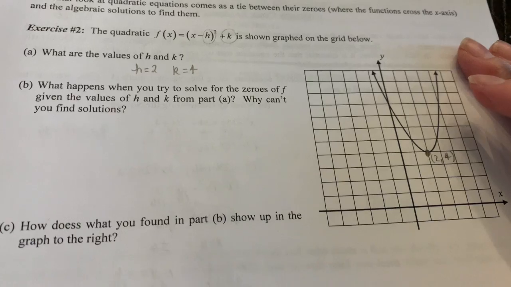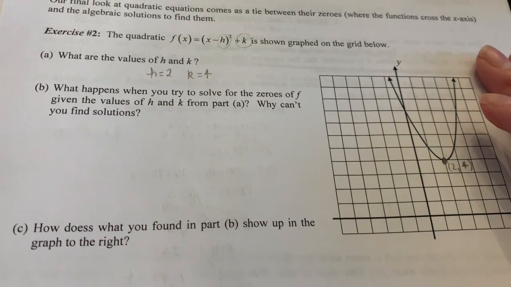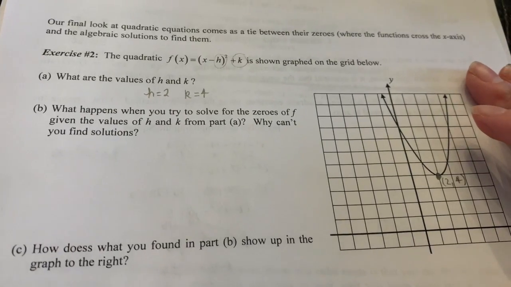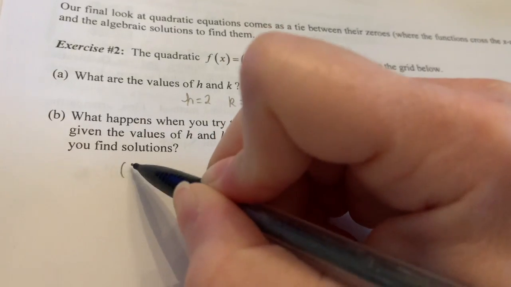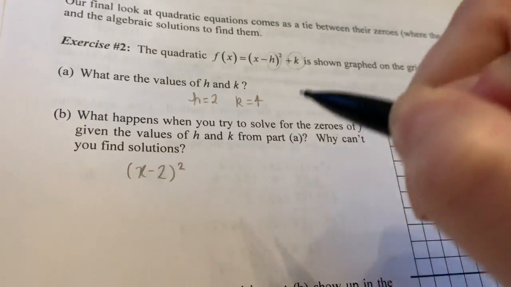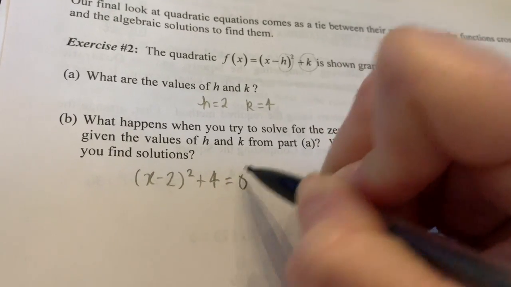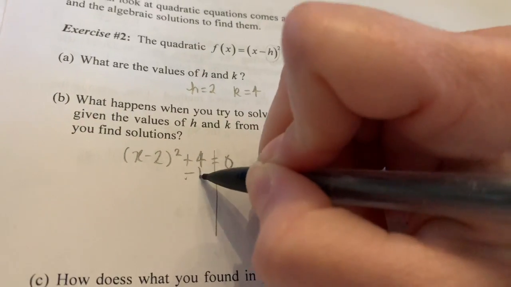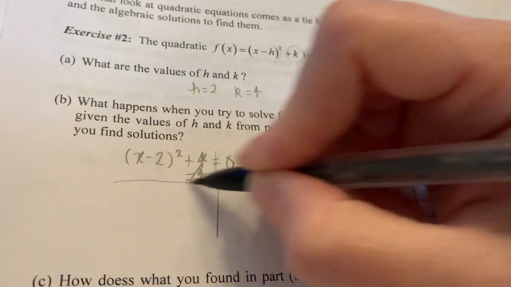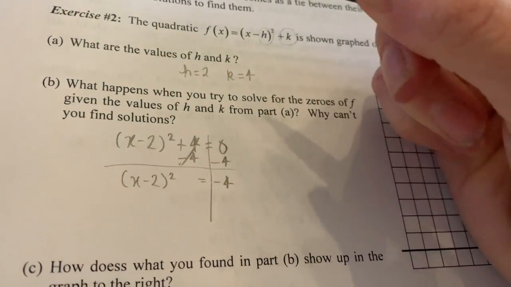So what happens if we try to solve for the zeros if we know h and k? Let's see what happens if we plug them in here. So we have x minus 2 squared plus k, which is 4. If we set it equal to 0, let's see what happens when we try to solve. Subtract 4 from both sides. And then I have x minus 2 squared equals negative 4.